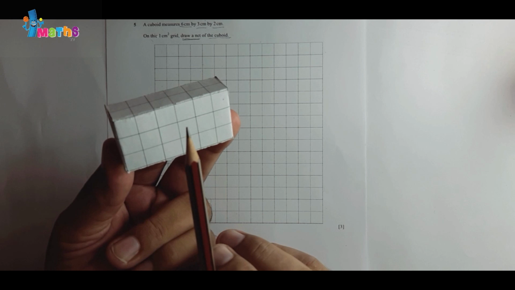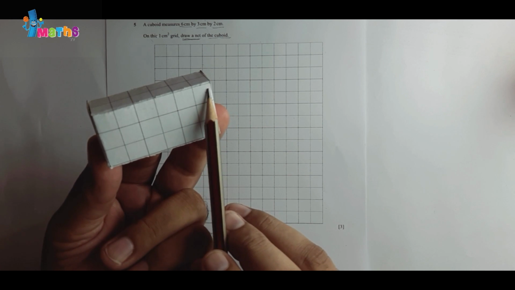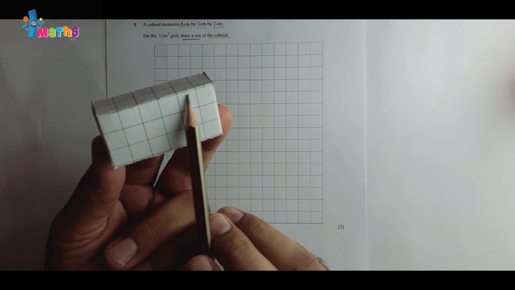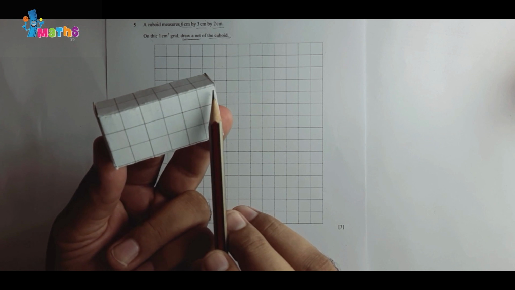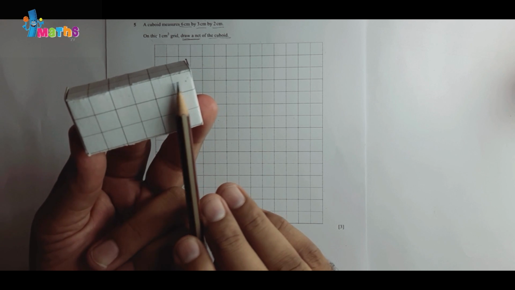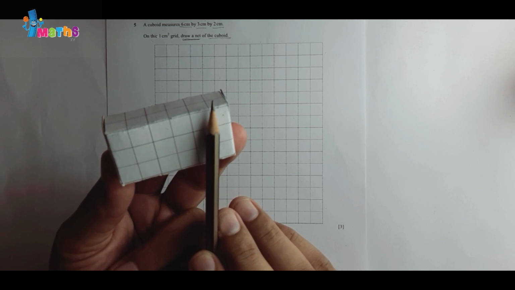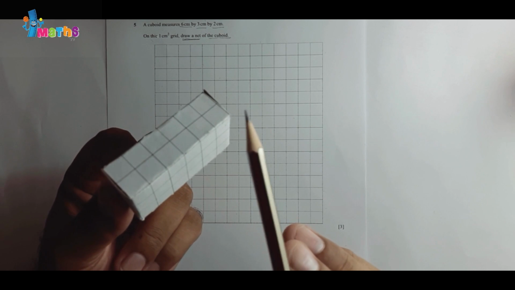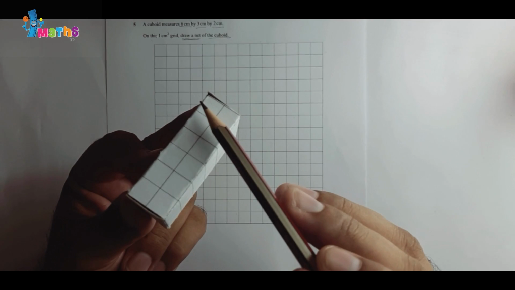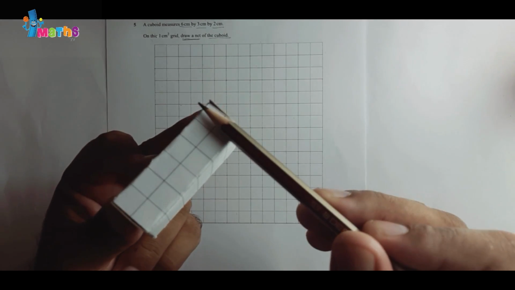So if you see this model, this is having 1, 2, 3, 4, 5, 6 units, which is 6 centimeters by 3 centimeters. 1, 2, 3. So this base area is 6 by 3. And 2 centimeters. So if you check this height is 1 and 2. So 6 by 3 by 2.